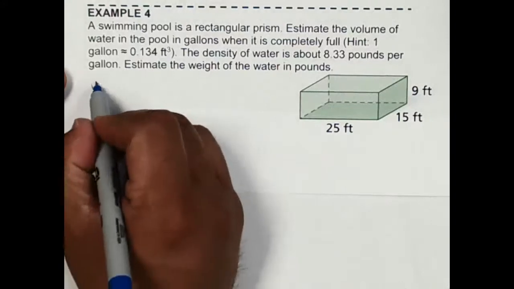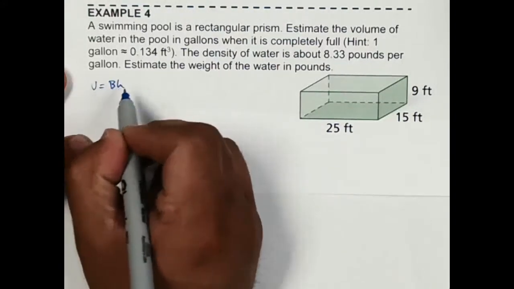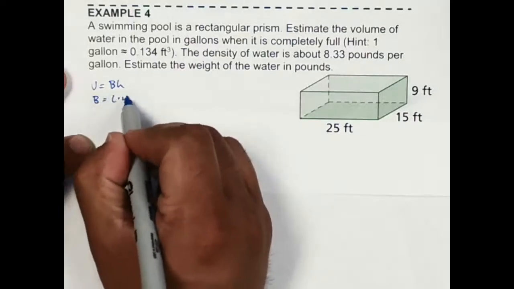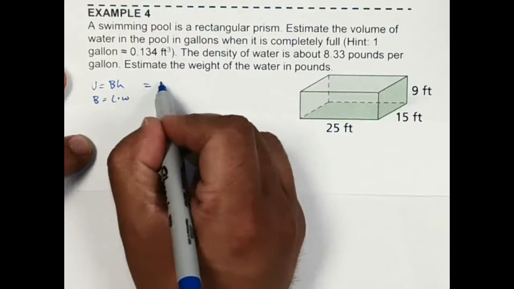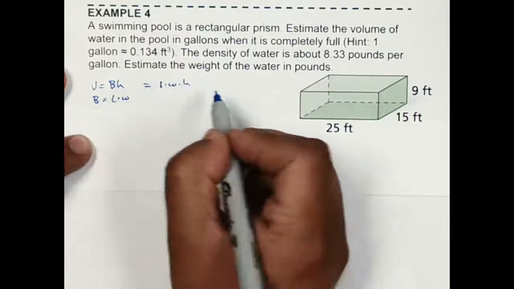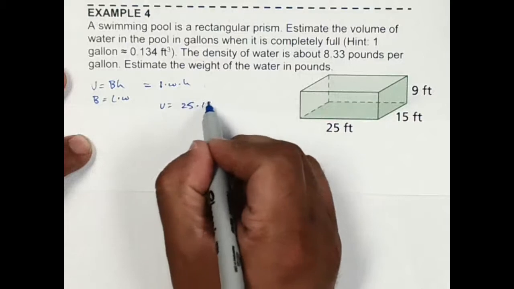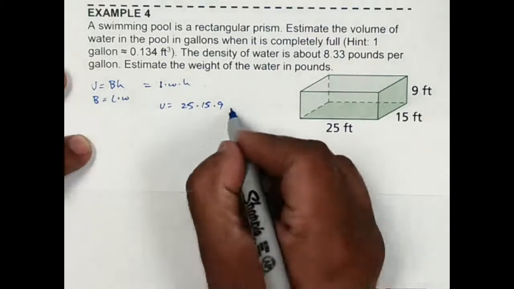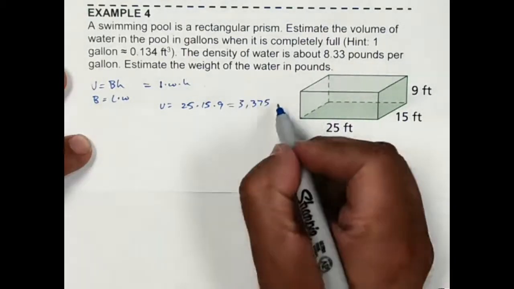So first, let's start with the volume is equal to area of the base times height. Remember that for this, the base, since it's a rectangular prism, is just length times width. So really we're looking at length times width times height. So that's just going to be 25 times 15 times 9, which comes out to be 3,375 cubic feet.